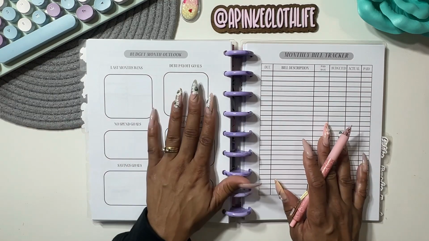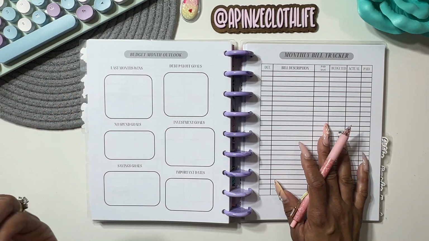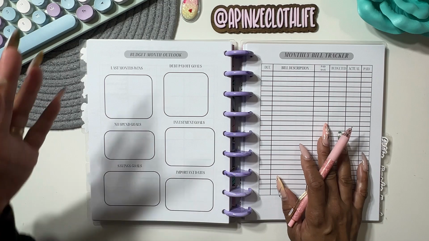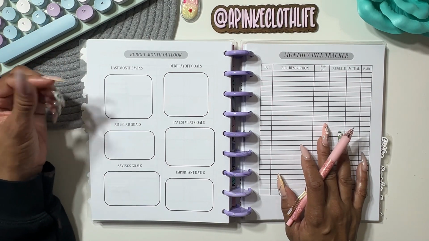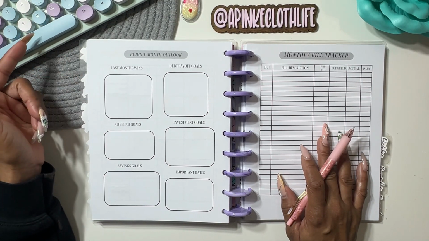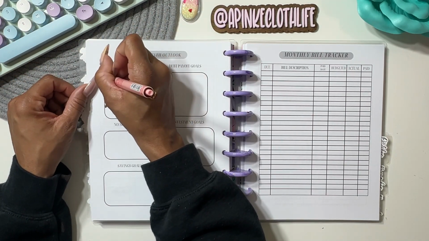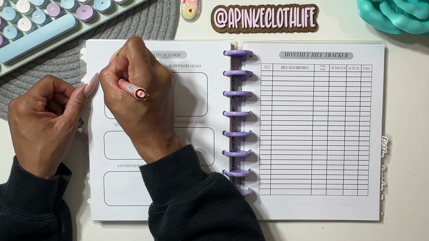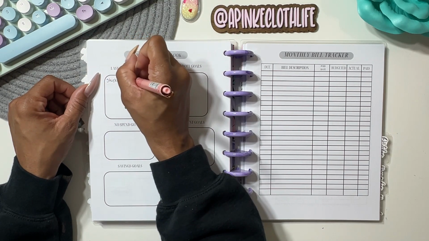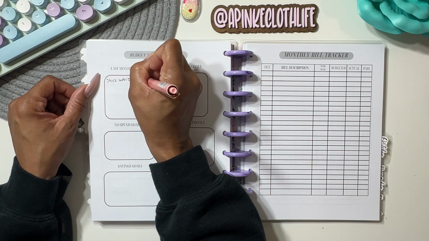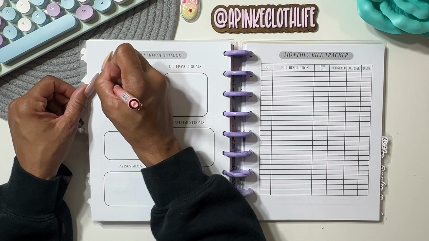All right, so next let's hop over to the budget month outlook. I like to give myself an outlook on my month, and this also reflects on last month, what I did and what I achieved. Last month's wins were that I stuck with my dining out or not savings challenge.